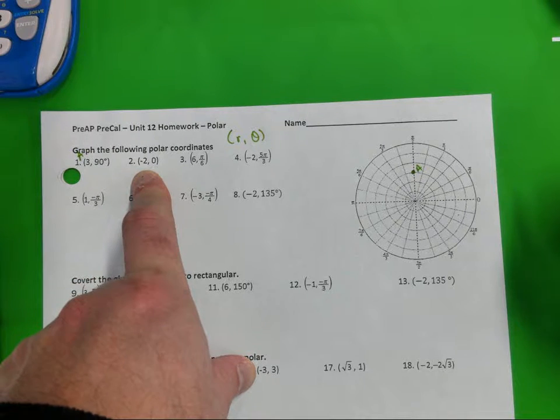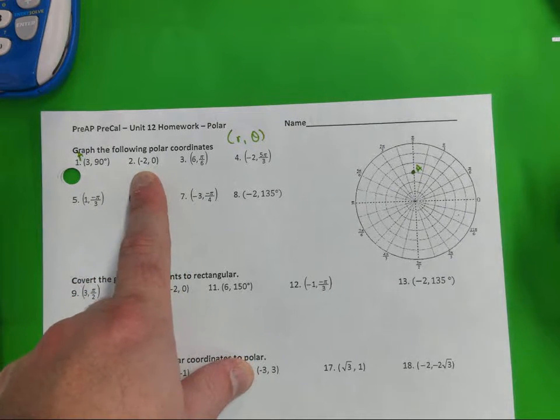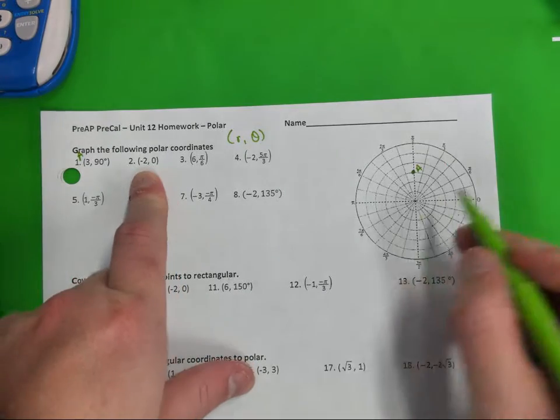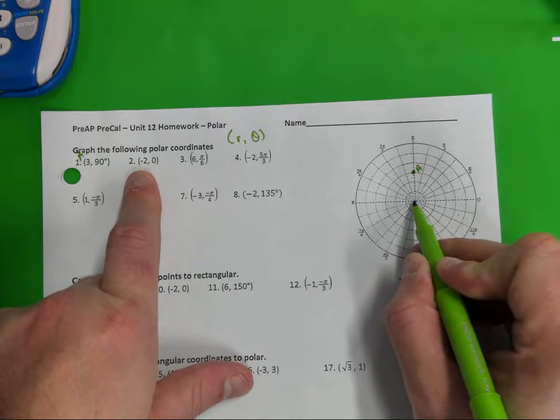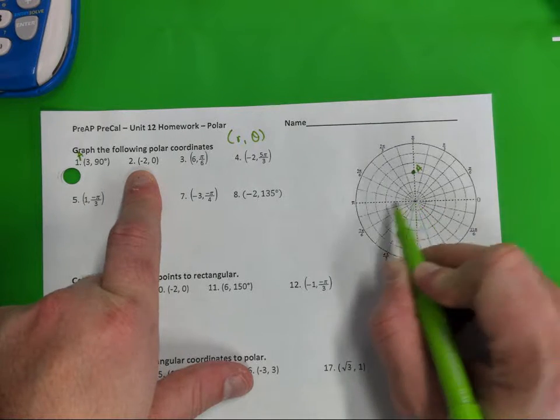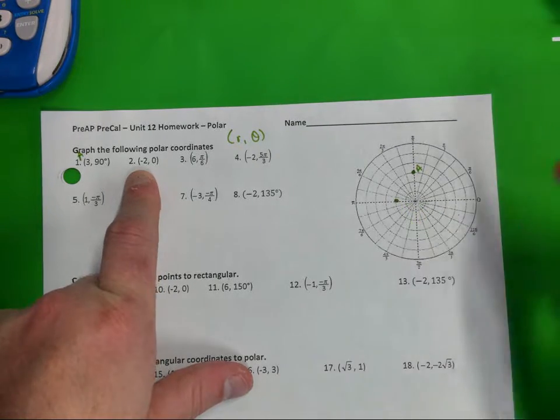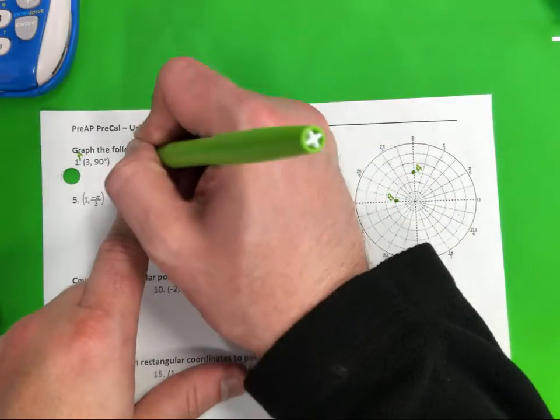Number 2, negative 2 comma 0. 0 degrees. It's over here. But since that r is negative 2, will we go toward the 0 or opposite direction? Opposite direction. So I'm going to call that point B.